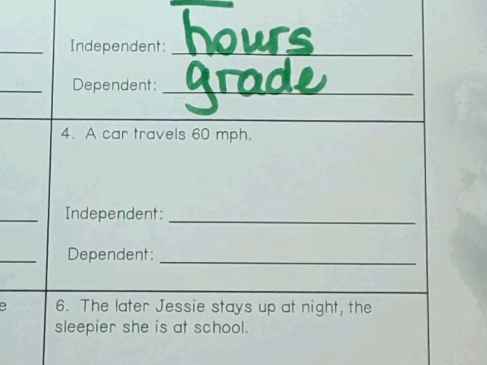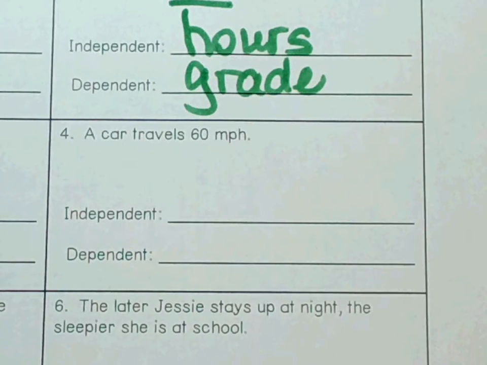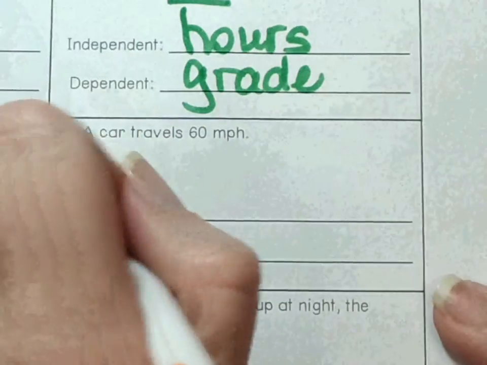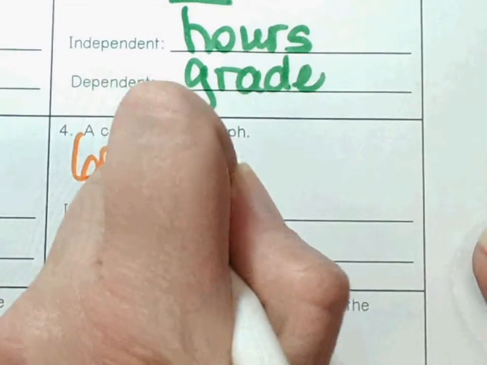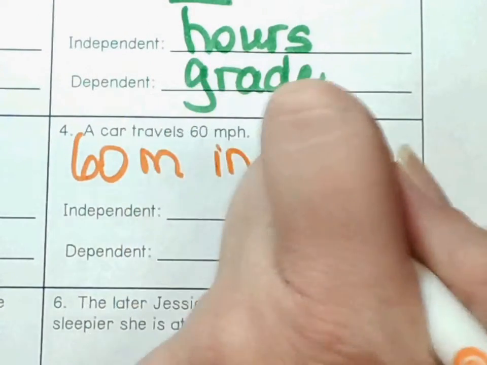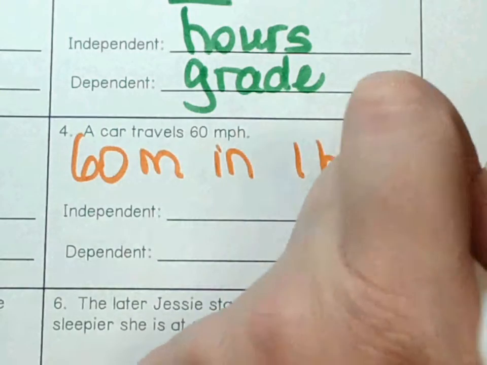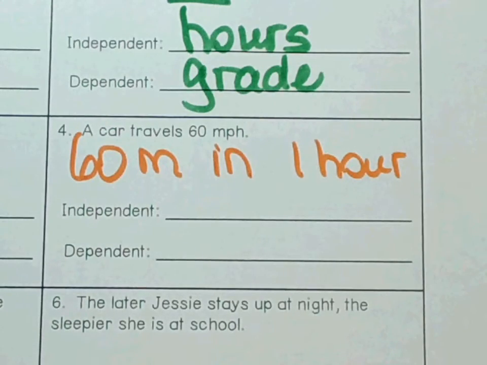Okay, a car travels 60 miles per hour. So what I'm going to have here is I'm going to basically have 60 miles in 1 hour. So the question is, are the miles driven dependent on how many hours, or are how many hours dependent on the miles driven? Travis?